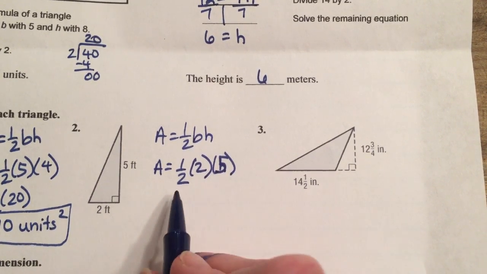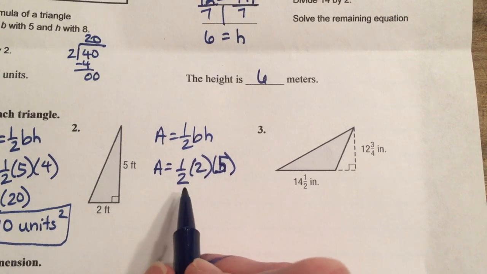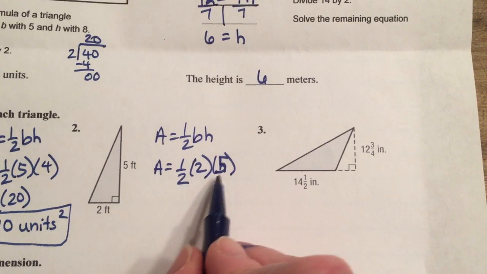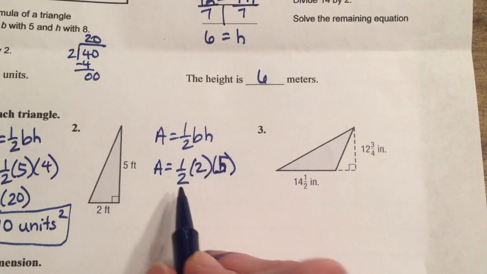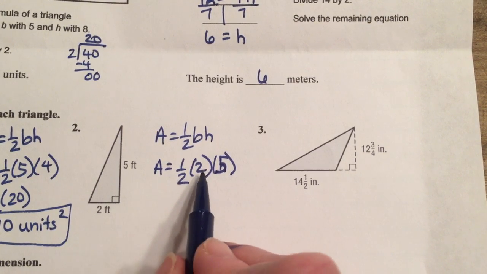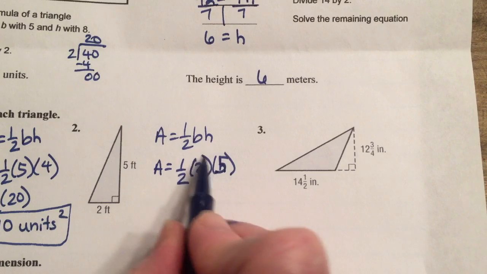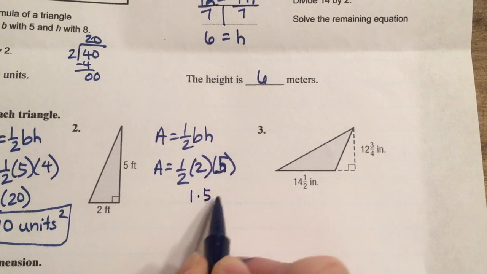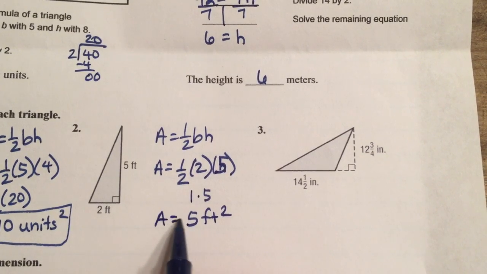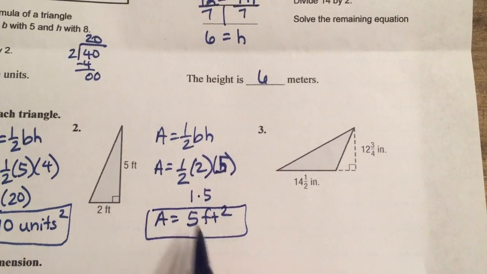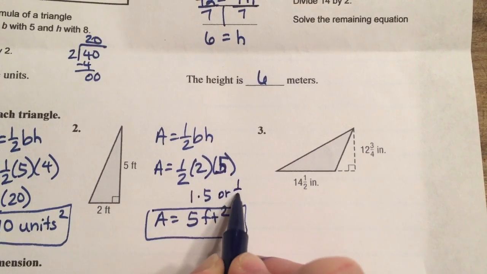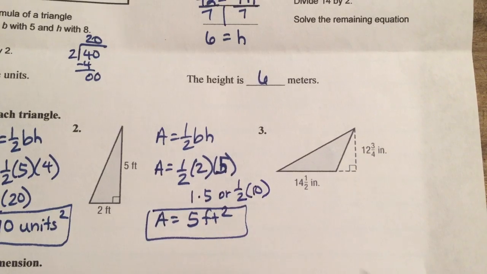So sometimes it makes sense to take half of one of these numbers first. And in this case, this is pretty easy. I know that 2 times 5 is 10. 10 divided by 2 is 5. But another way to do this is to go ahead and take half of 2. What's half of 2? Well, 1. I could do this part first, and then multiply by 5. That would give me 5, and this is in square feet. Okay, that's just one way to do it, or I could do it like I did last time and do 1/2 of 10, which is also 5.